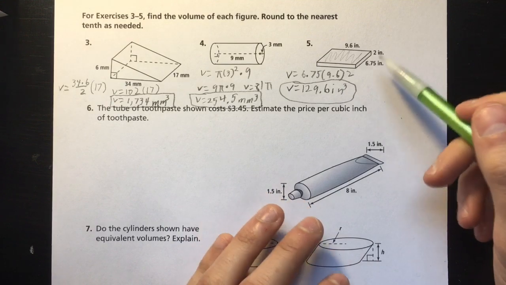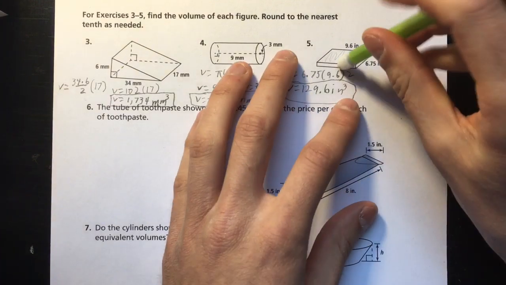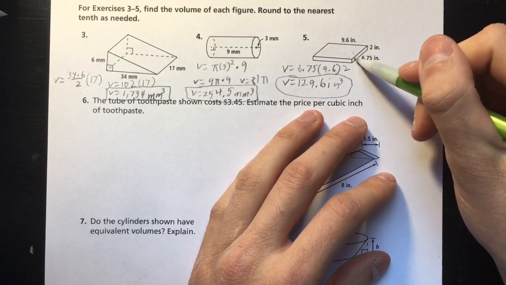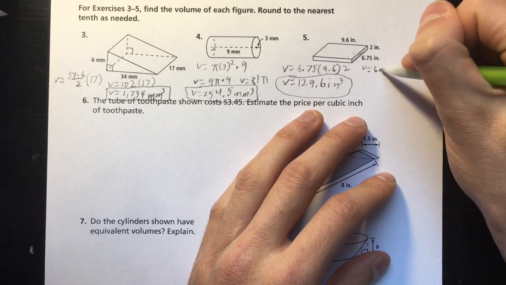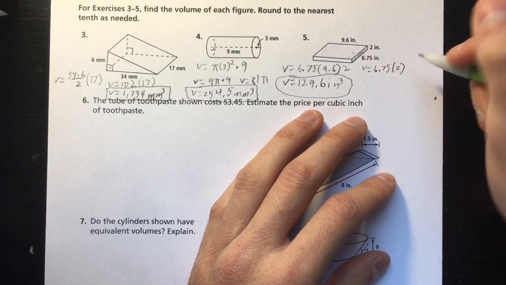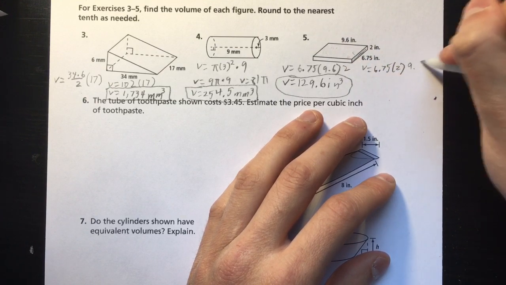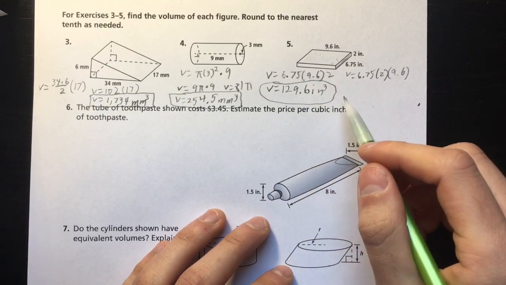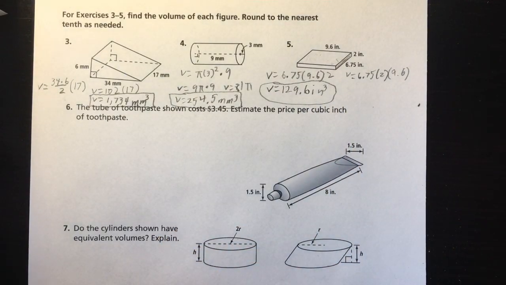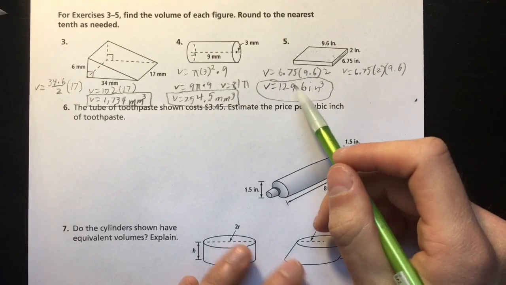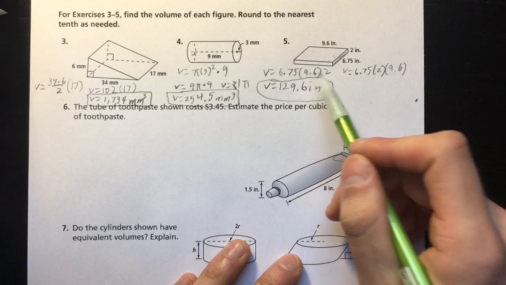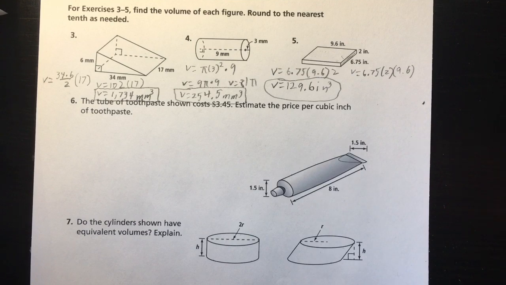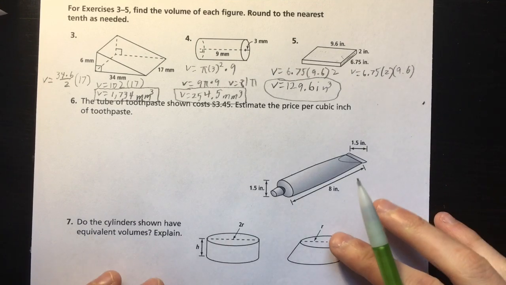And another reason why it doesn't matter what you want to include as the base, like for example, if you wanted to say that this was the base, so you do 6.75 times 2, and then multiply it by the height, 9.6, you'll still get the same answer of 129.6 cubic inches, because multiplication, like addition as well, is commutative. So it doesn't matter if you do 6.75 times 9.6 times 2 or 6.75 times 2 times 9.6. It doesn't matter what order you multiply things in, you'll always get the same answer.